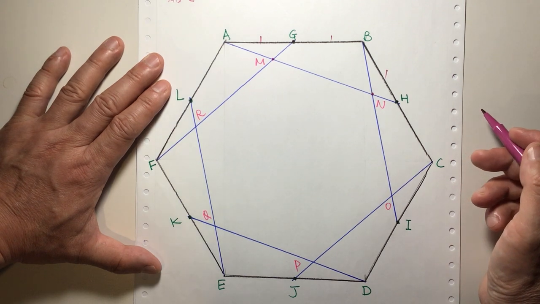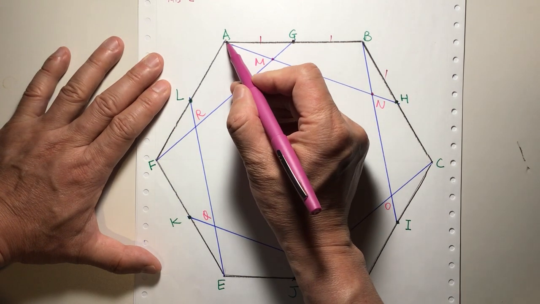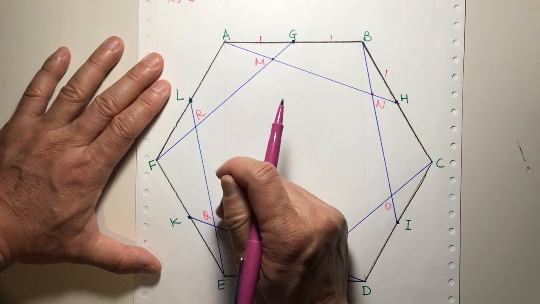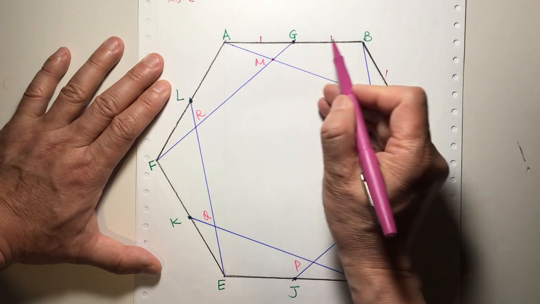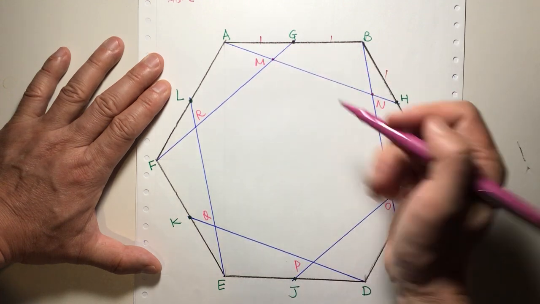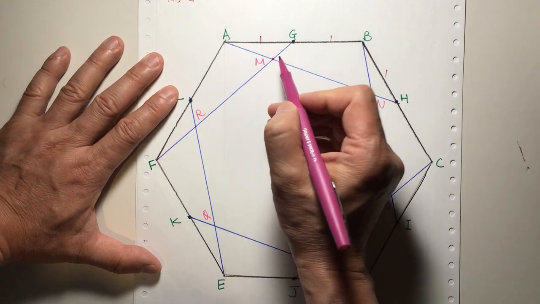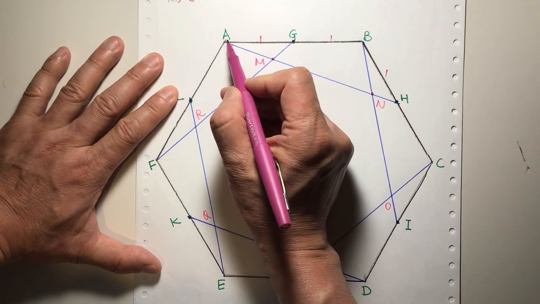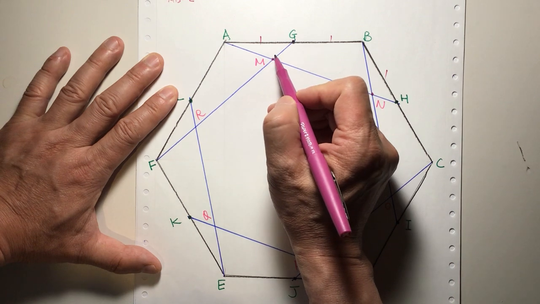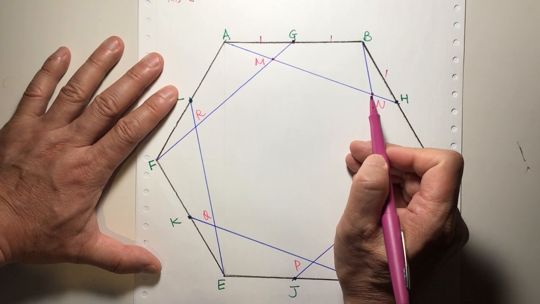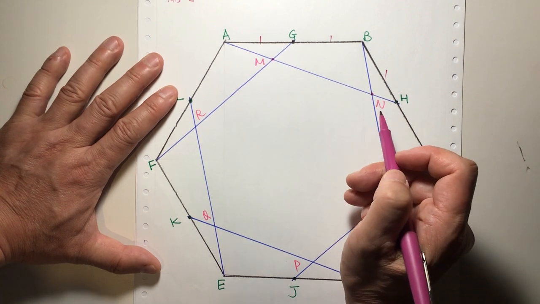And it's easy to get the area of ABCDEF, because this side is 2. Okay, that's not the point. How to get the area of triangle AGM, or the length of MN, is the focus.